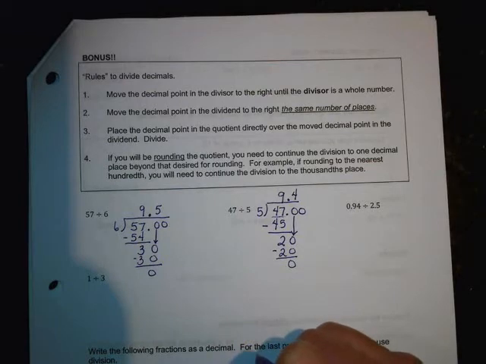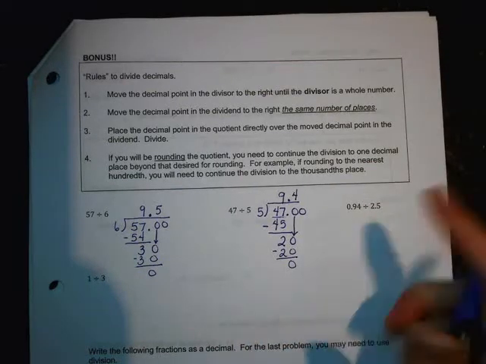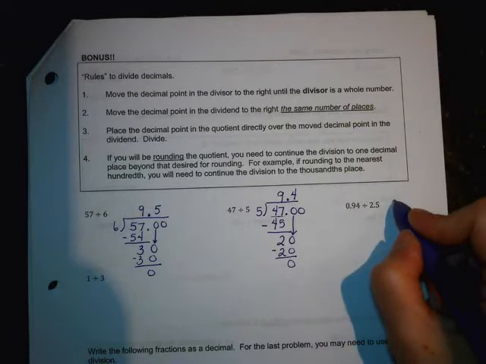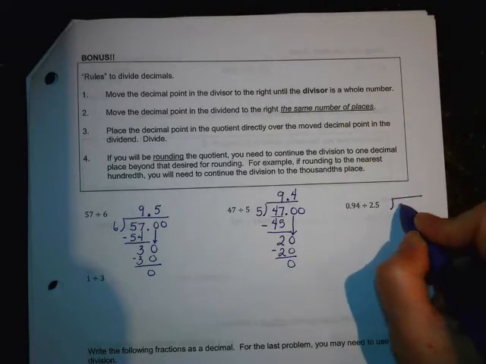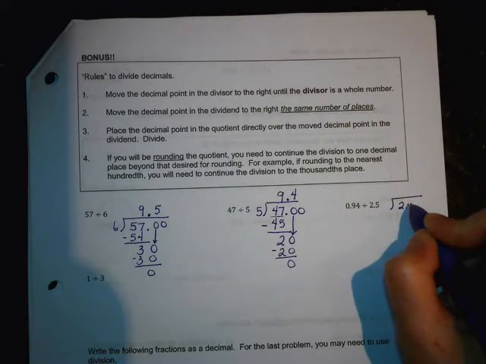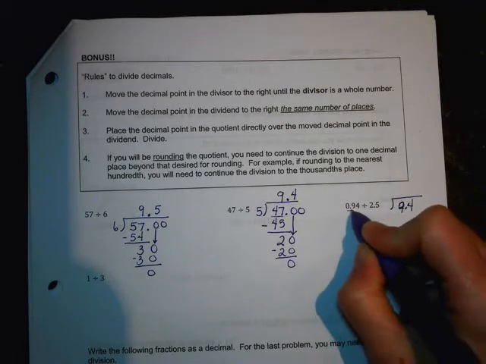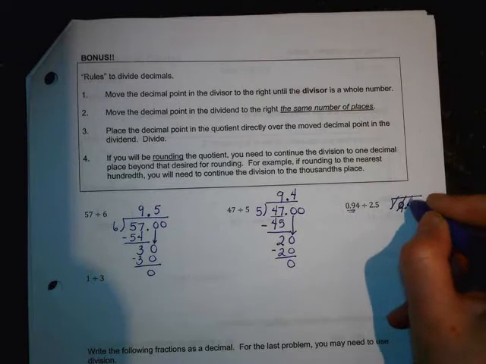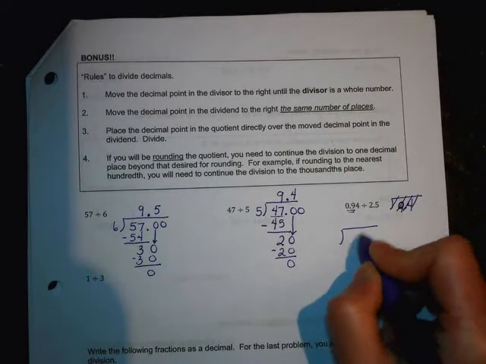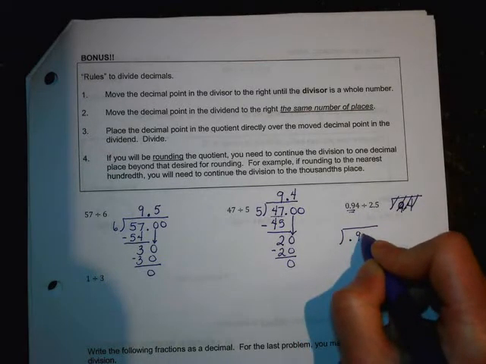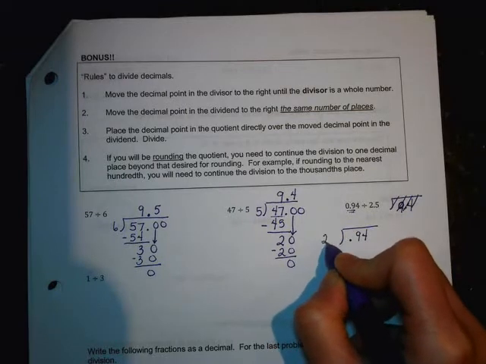Okay, let's try this guy. This guy looks harder. So I'm going to set it up, and then we'll rewrite it. So we've got 9.4. This goes on the inside. I screwed it up. Let's bring it down here. 0.94 divided by 2.5. So we're going to have to rewrite this.